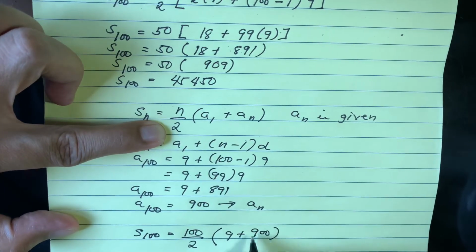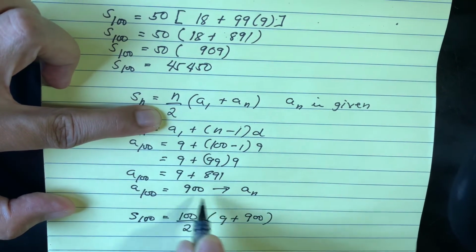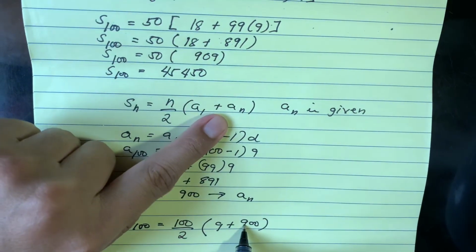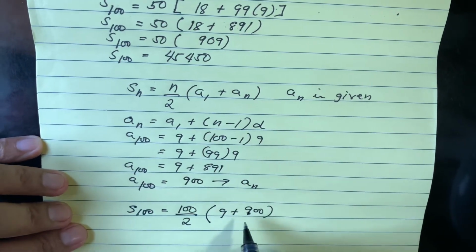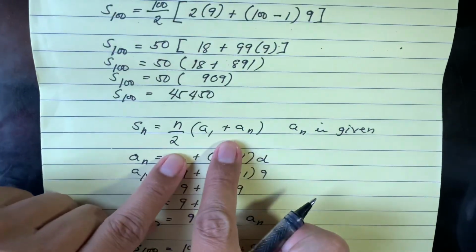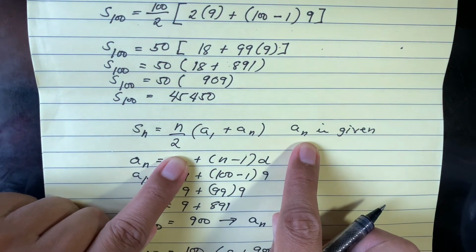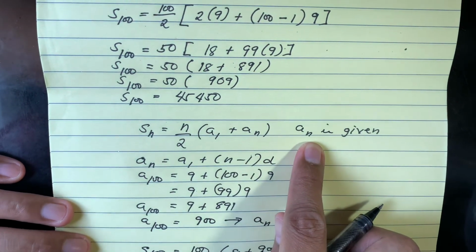Okay? Because our a sub n, which is our a sub 100, is equal to 900. So this will be substituted in the second formula if a sub n is given. Okay? But take note, to use this formula, you need to look for your a sub n. Okay? Or knowing your last term.